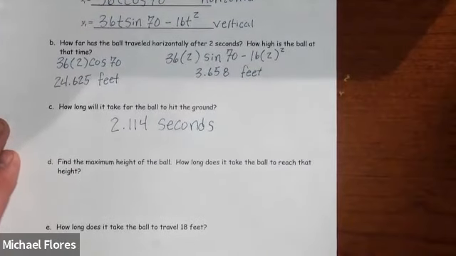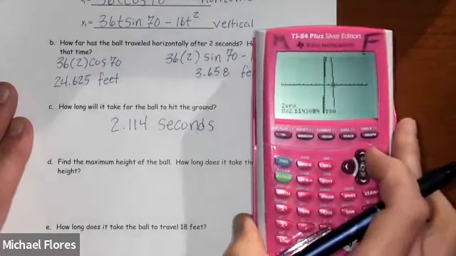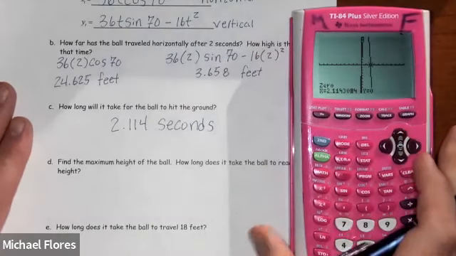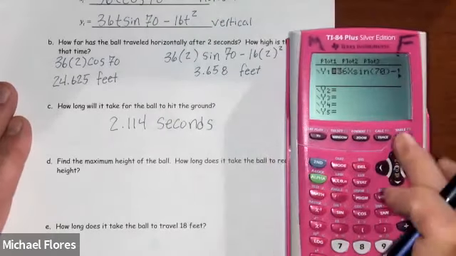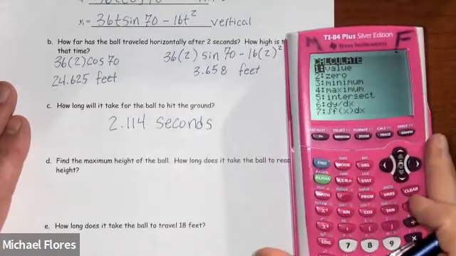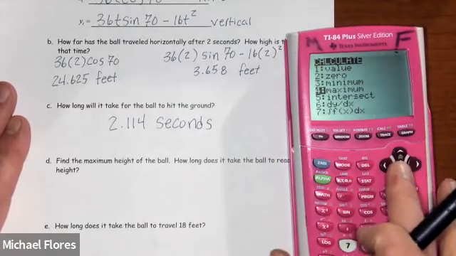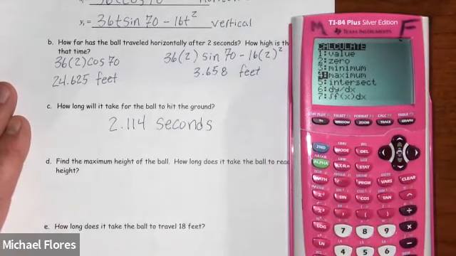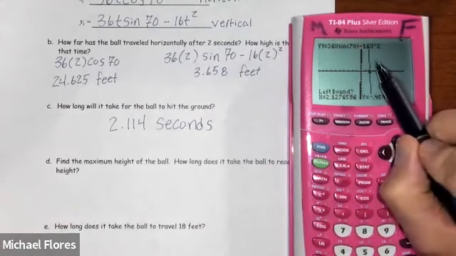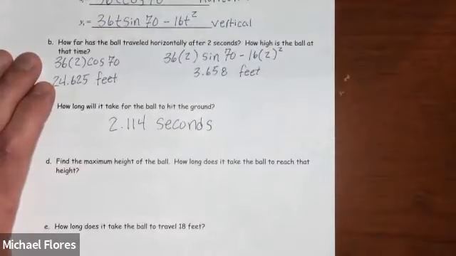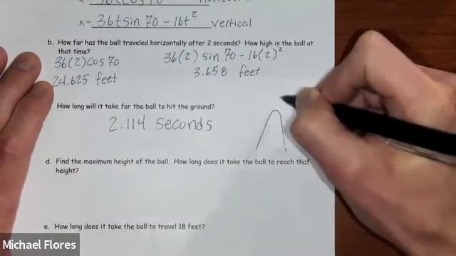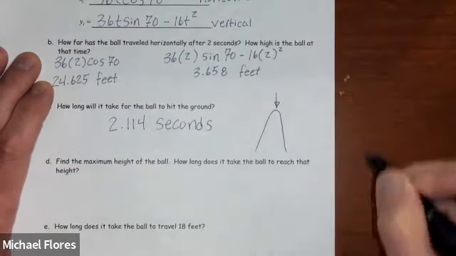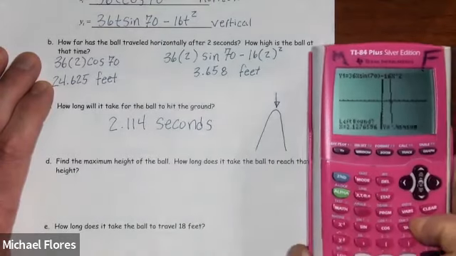Now, find the maximum height of the ball, and how long does it take the ball to reach that height? We have already put in the formula that we need to solve this, so we don't need to input that data again. So let's go to second, trace. If we're trying to find the maximum, let's highlight maximum in our calculator, hit enter. Now your maximum, even though it doesn't quite fit on my calculator here, the ball is doing something like this. This would be the maximum point right there. It's going to go no higher than that.